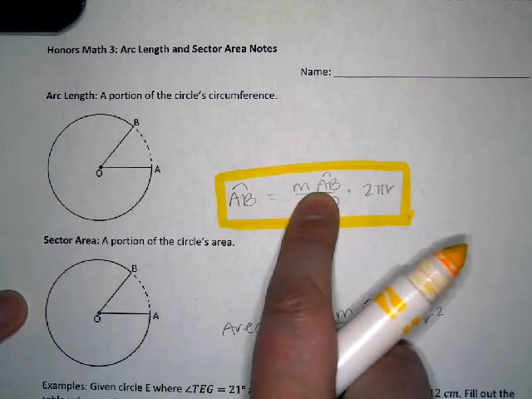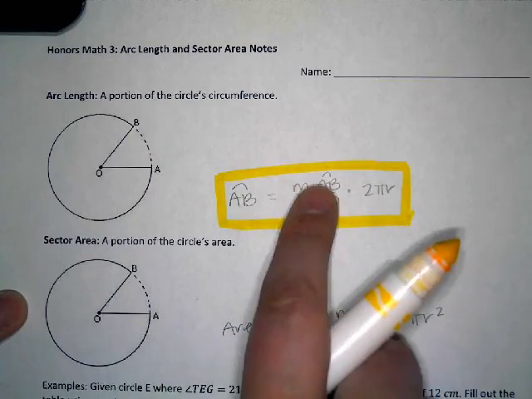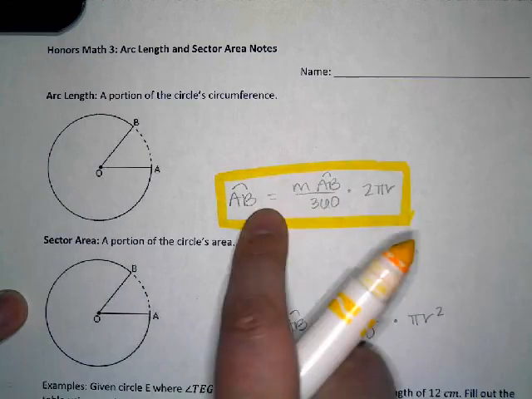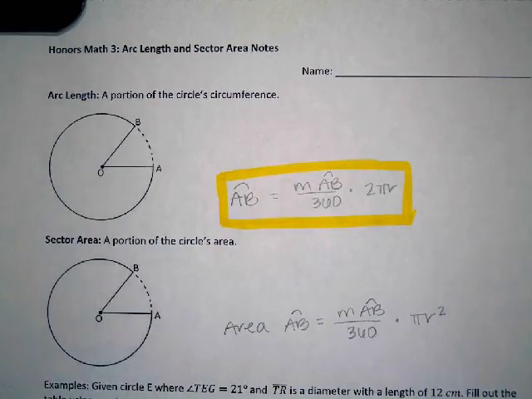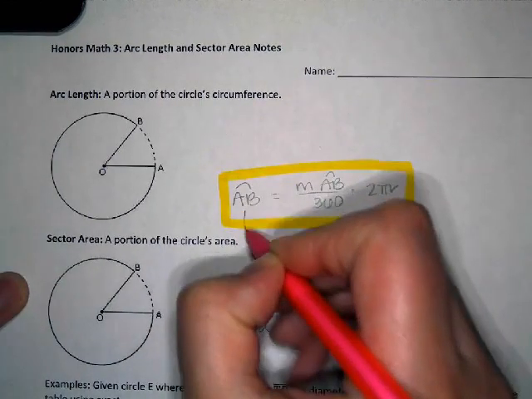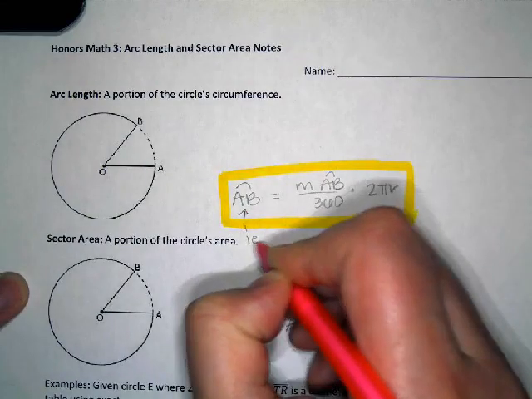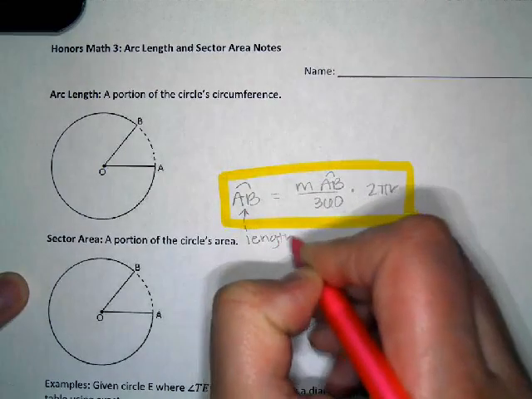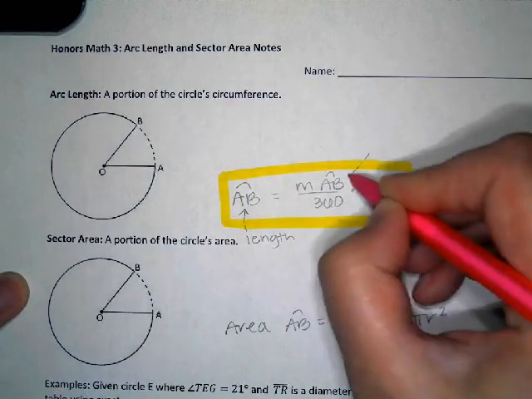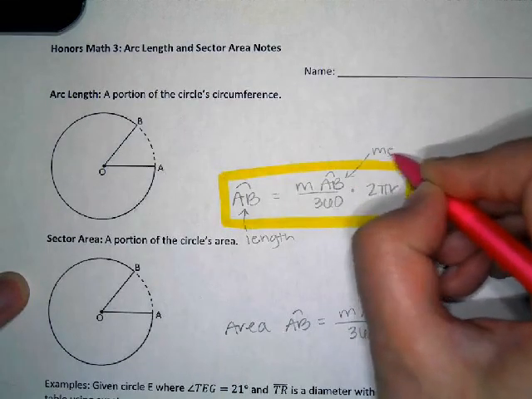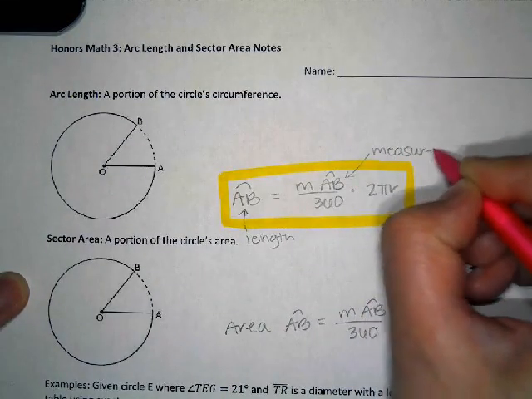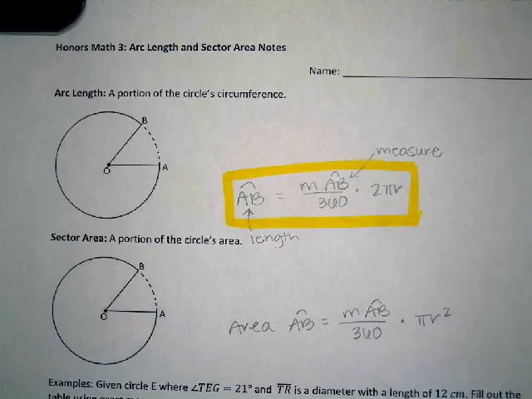And if you need to write down a little note to yourself to remember the difference between those, that would be fine to put a little description there. So this is the length of the arc. This is the measure of the arc. So it would be a degree measure of the arc, length of the arc versus the measure of the arc.